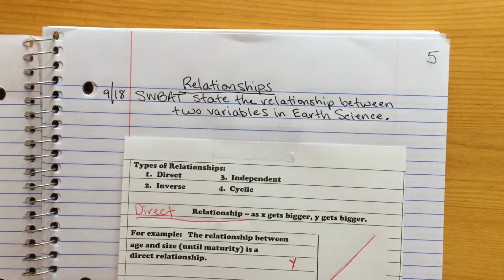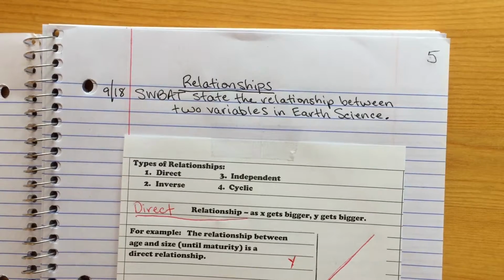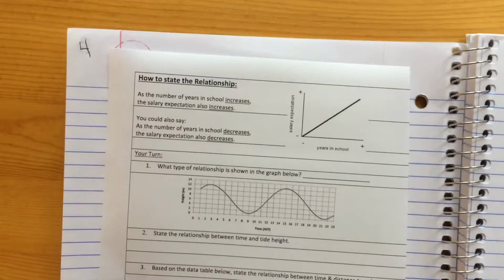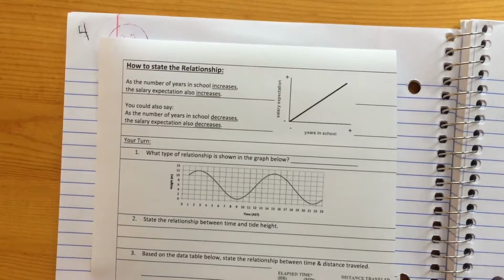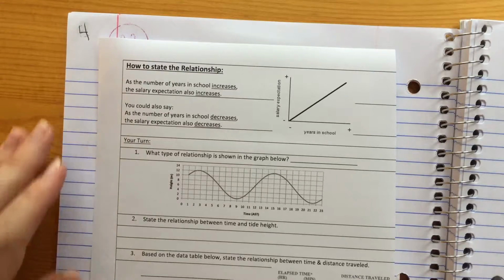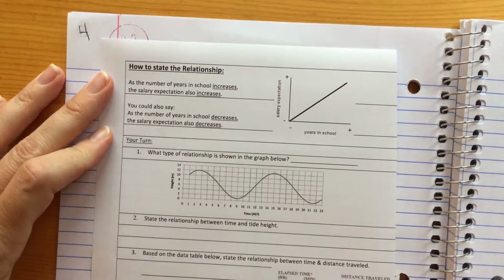This is our input page that we did in class. So if you have not done this relationships input page, then you want to make sure that you watch that video first so that you can use those notes to complete this page. Okay. So I'm going to go through the first part here and then give you a chance to complete the rest of this.